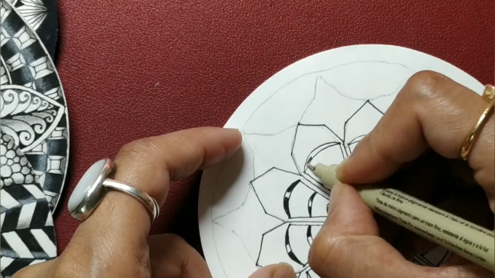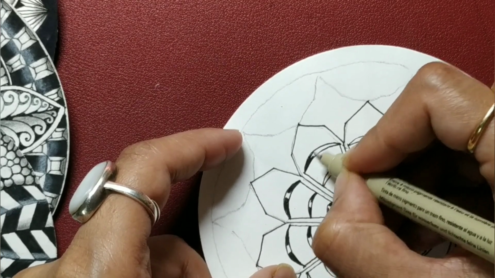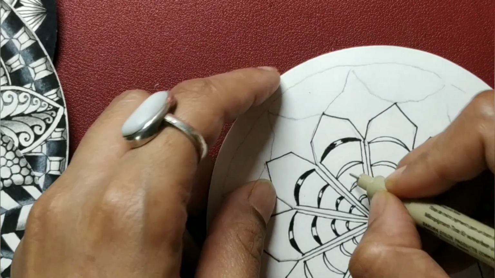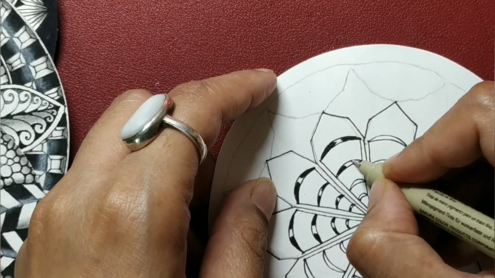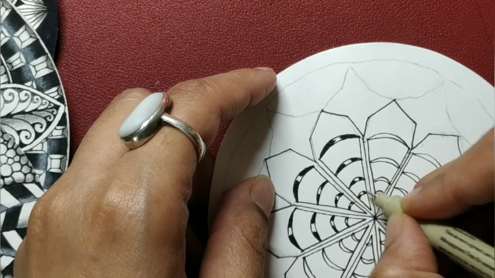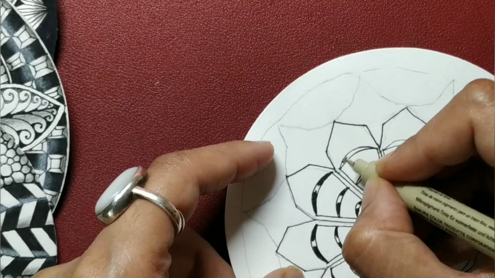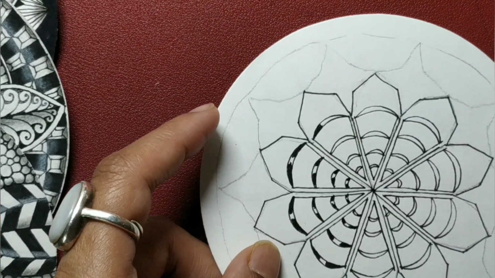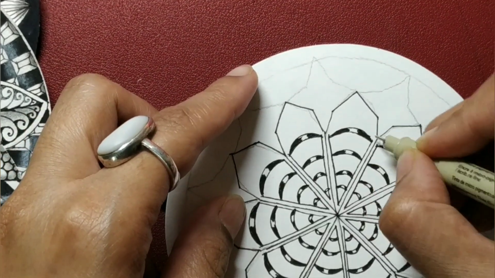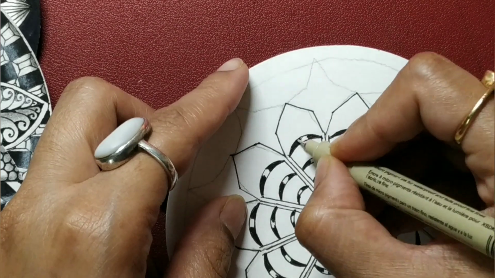Yeah, so they look pretty delicate here. I have not given very thick lines. Yeah, so I finished with the inking, and you can see here it adds so much drama to your tile.